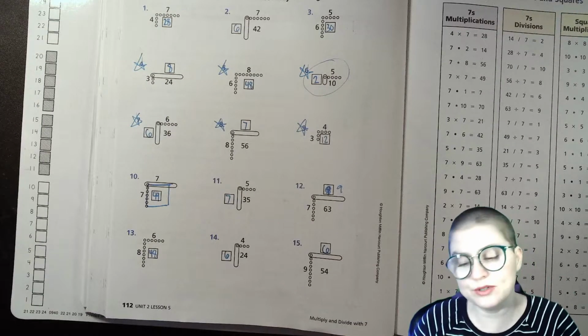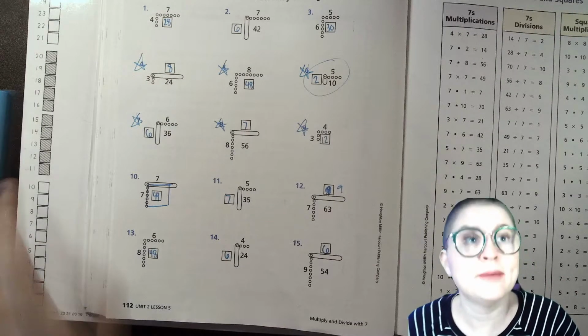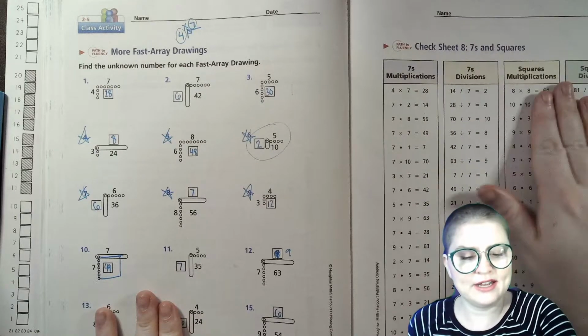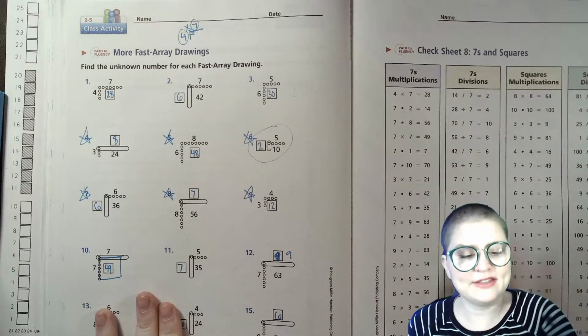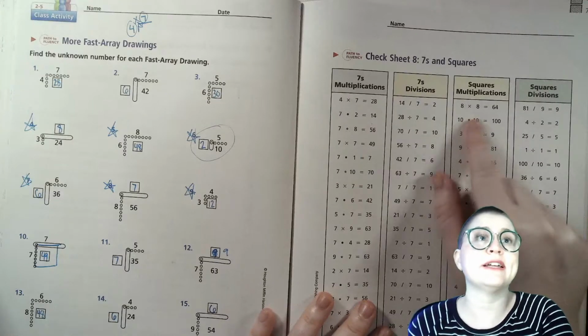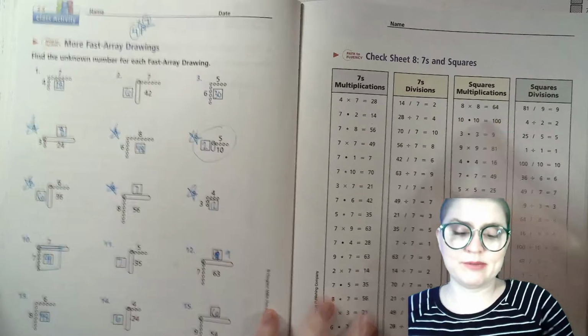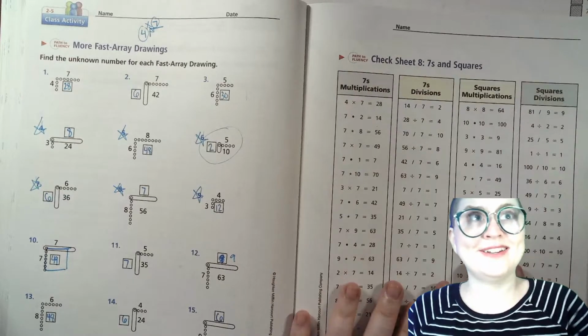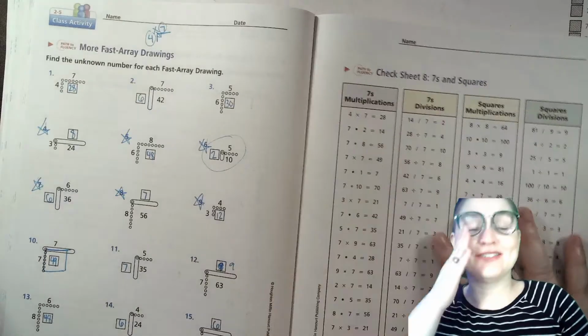This has been a short little activity, but you're not done yet. You need to start practicing your sevens, your divisions, and then start thinking about your squares, which is your numbers multiplying by itself to see what that square number is, because we're going to be working on that more tomorrow, okay? And that'll help you get ready for tomorrow. So practice these. You're going to find someone to say it to, okay?